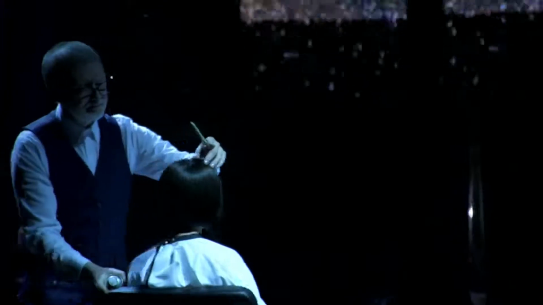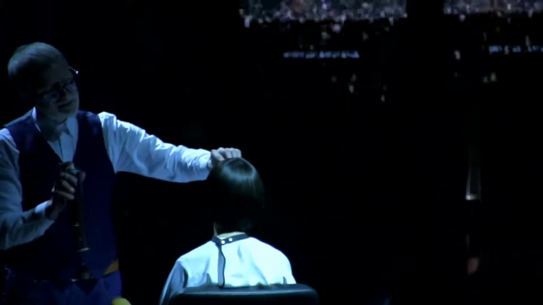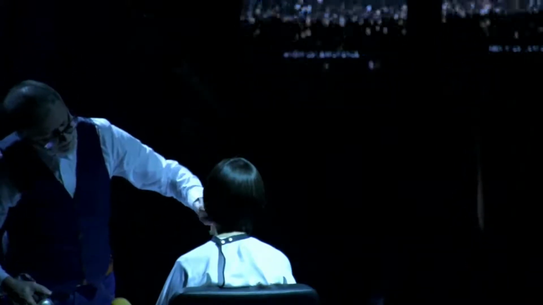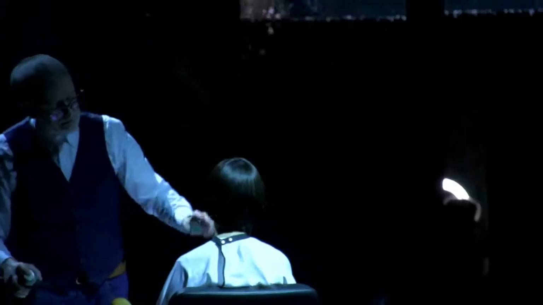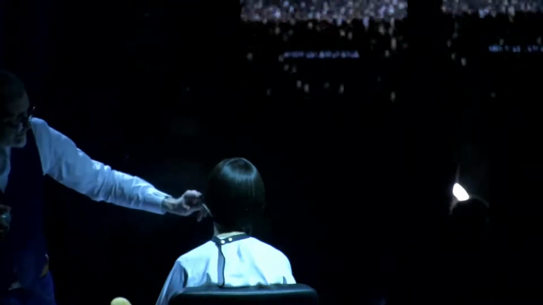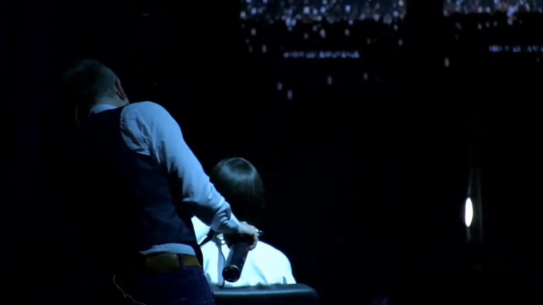Now guys, if I put a little bit on the end of the comb, I'm able to use that to actually control the little fluffs that you have. So I'm going to let that work onto the face very naturally.